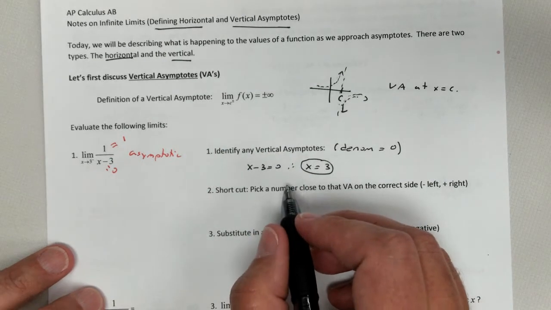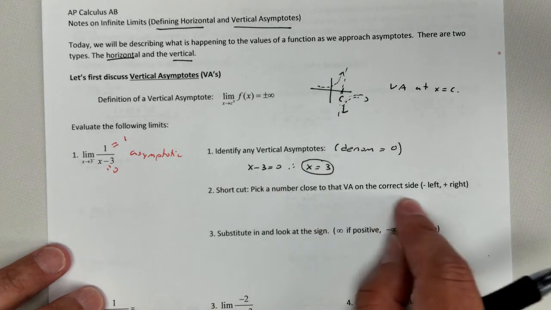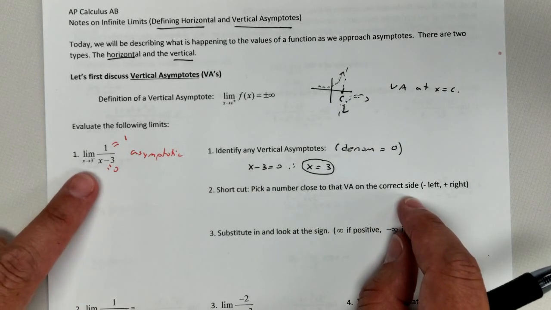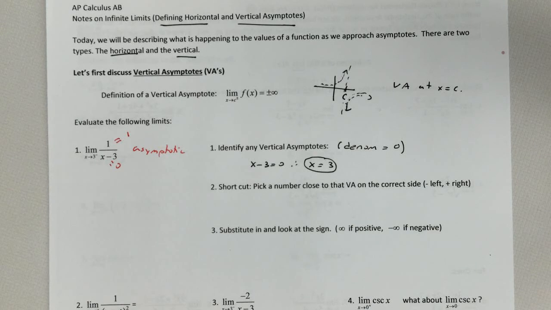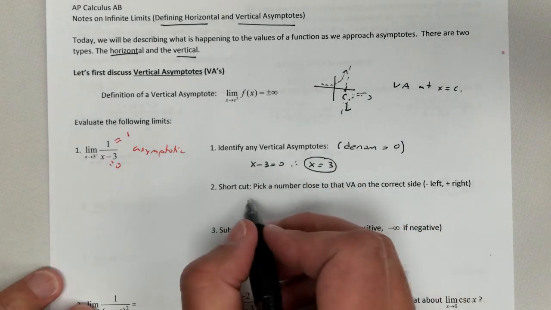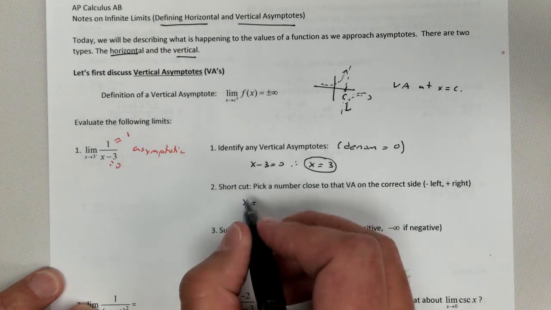So the shortcut: pick a number close to that vertical asymptote on the correct side. Well, if you notice over here, we're trying to find the value of the limit as we approach 3 from the left-hand side right there. So what we're going to do is pick an x value close to 3 but on the left.